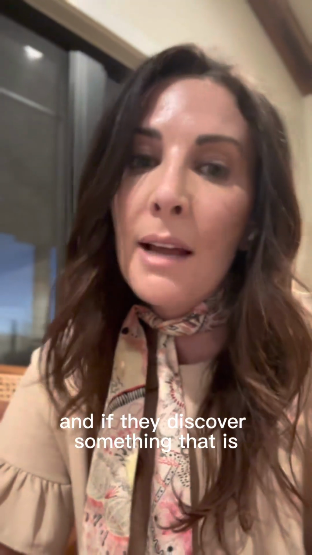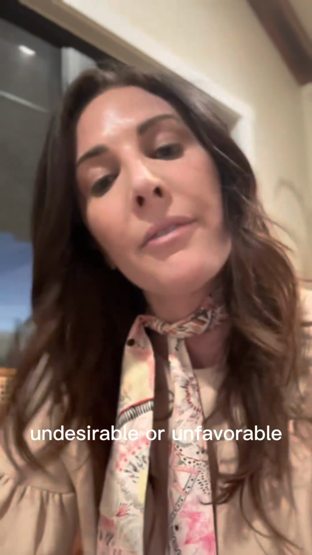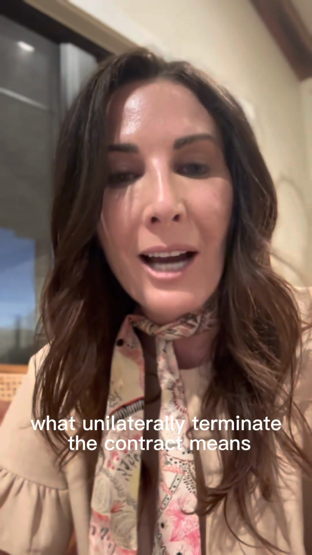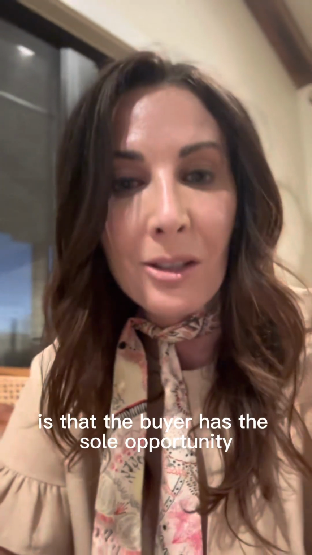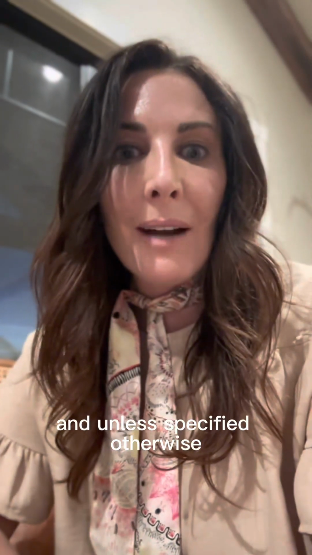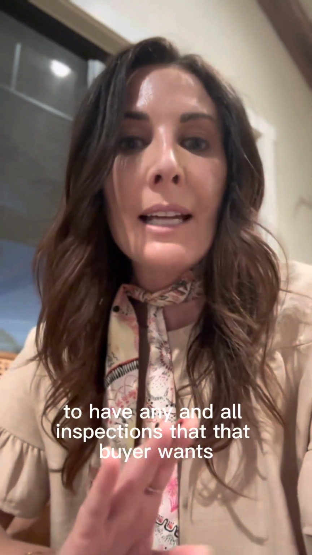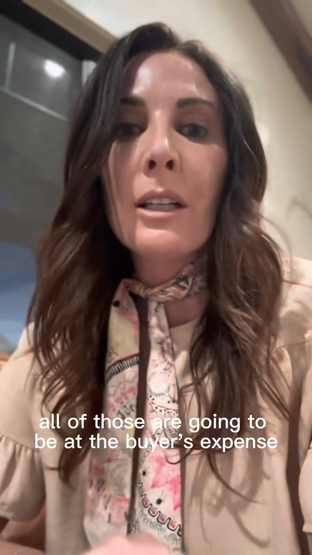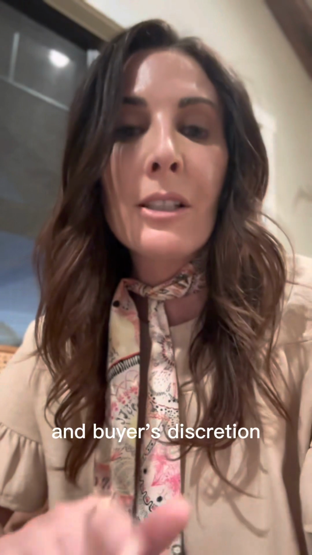And if they discover something that is undesirable or unfavorable that wasn't already shared, they have the right to unilaterally terminate the contract. What unilaterally terminate the contract means is that the buyer has the sole opportunity to cancel that contract. Also in the Missouri sales contract, the buyer has the inspection protection period. And unless specified otherwise, that's 10 days on a residential sales contract. That gives the buyer opportunity to have any and all inspections that buyer wants. In most cases, all of those are going to be at the buyer's expense and buyer's discretion.